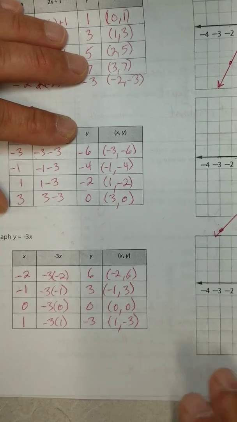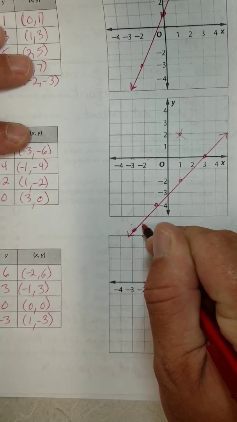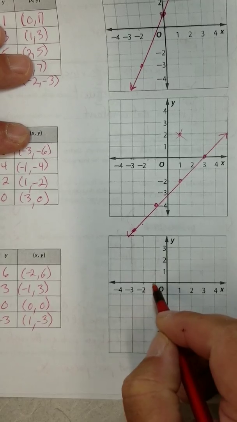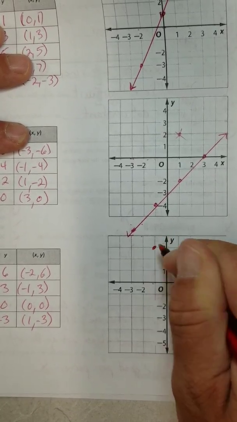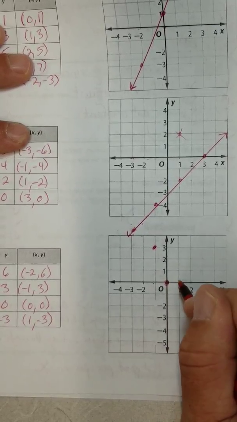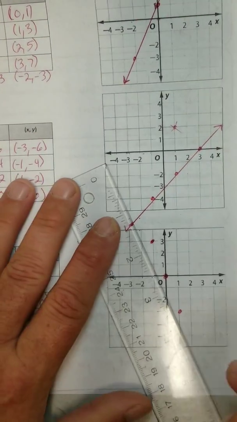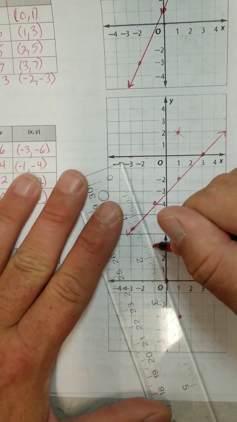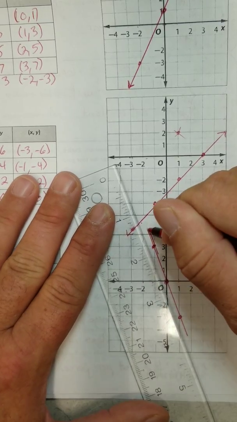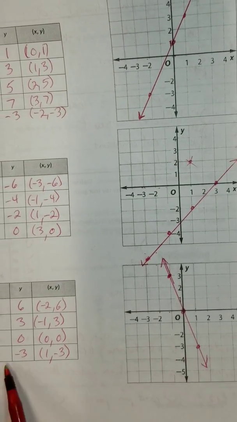So I can use these ordered pairs now to create my graph. Negative 2, 6 is going to be up here somewhere. I'm not going to do that one. So negative 1, 3, and then 0, 0, and then 1, negative 3. So if I use my ruler, it gives me a straight line, and this does go through the origin, so this is proportional.